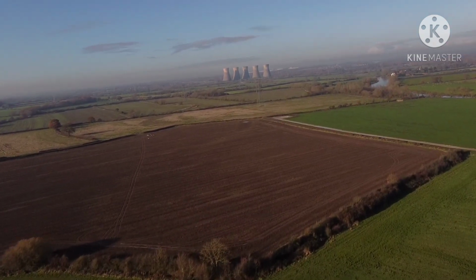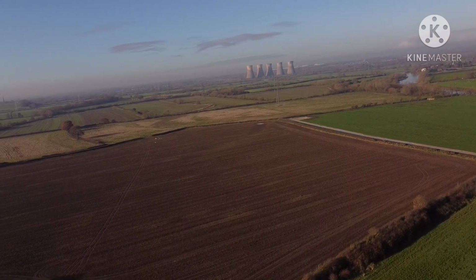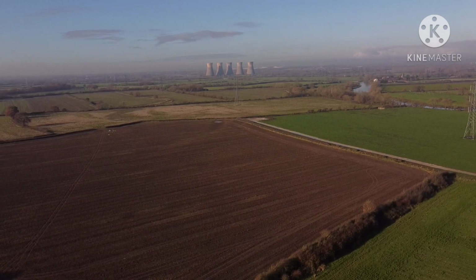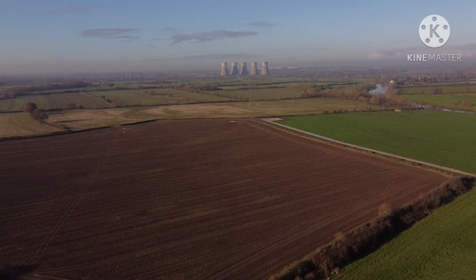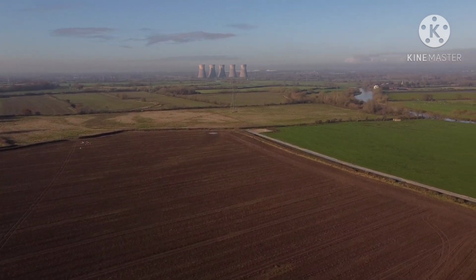Now as you can see, for some reason the horizon has gone off. The gimbal sort of tilted and now it's straightening itself. I don't know what happened there, but it happens another time on the way back.